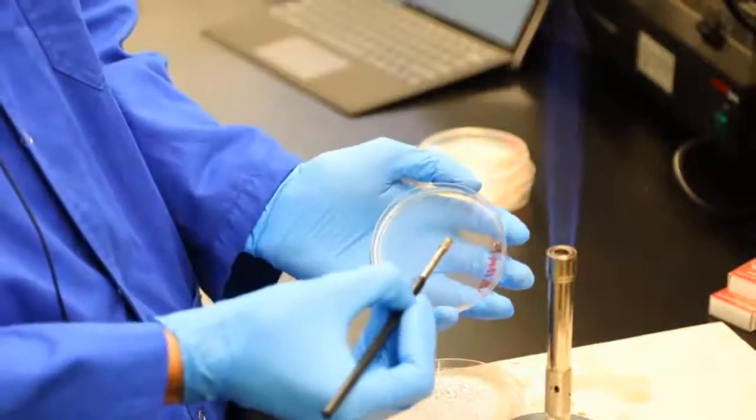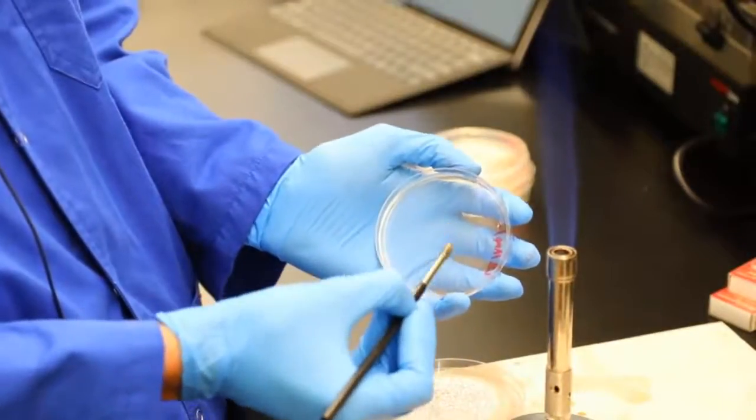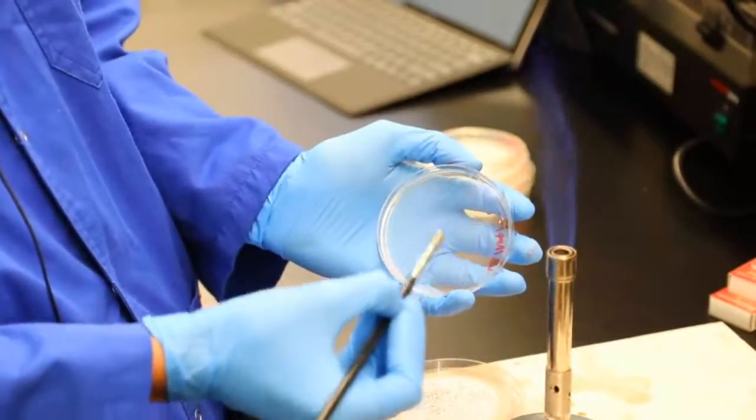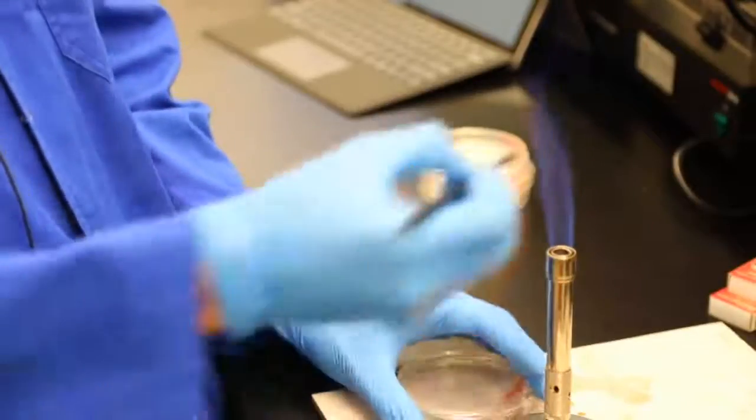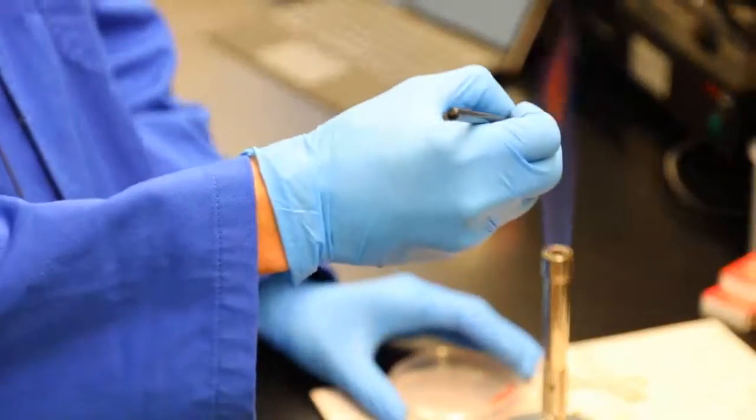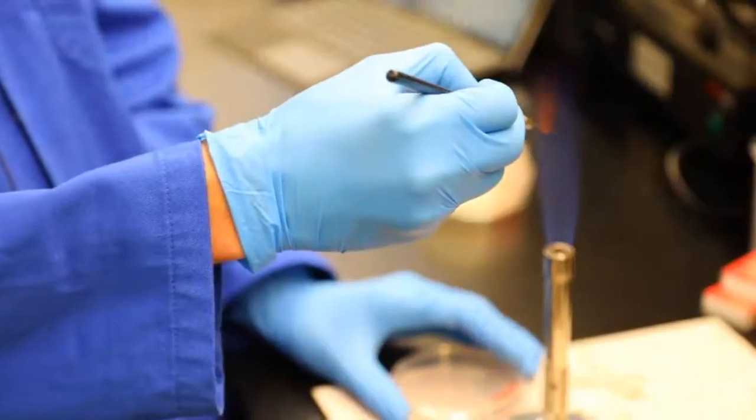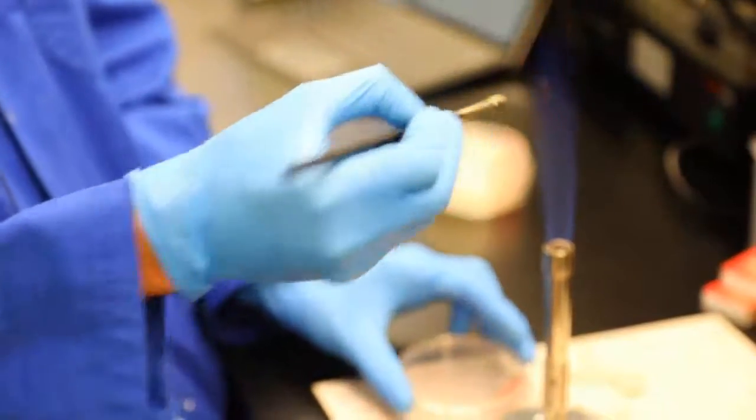So we're going to paint again, parallel lines. 1, 2, 3, 4. And then our last one, we'll do just 1 or 2 squiggly lines, and that will be our final dilution. If we've done it right, there should be next to none there.